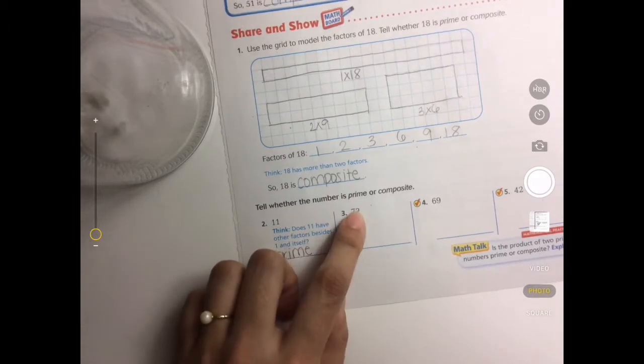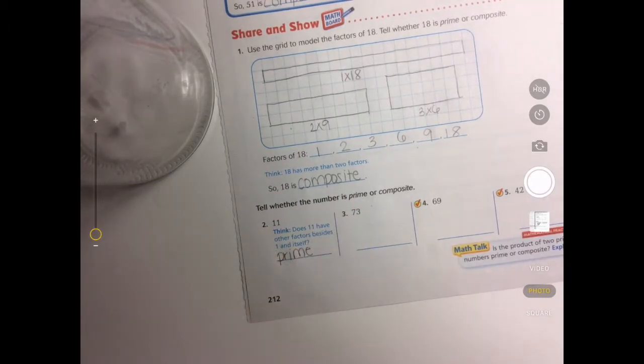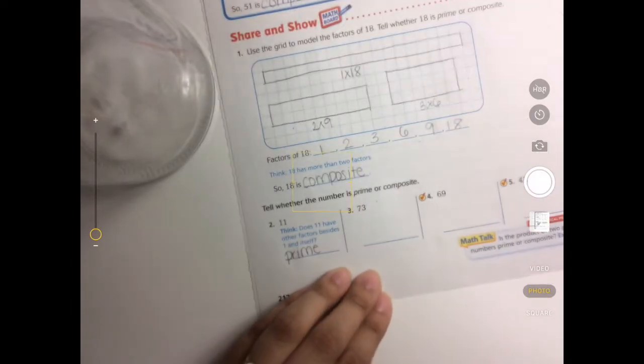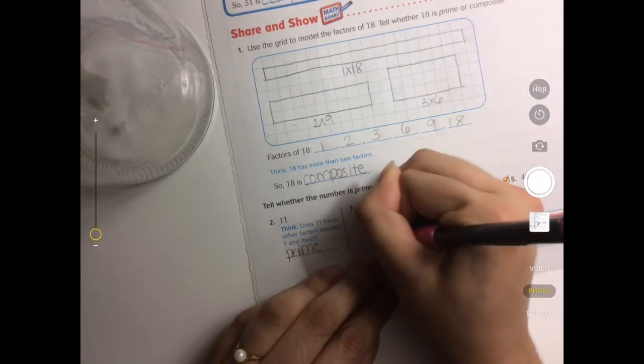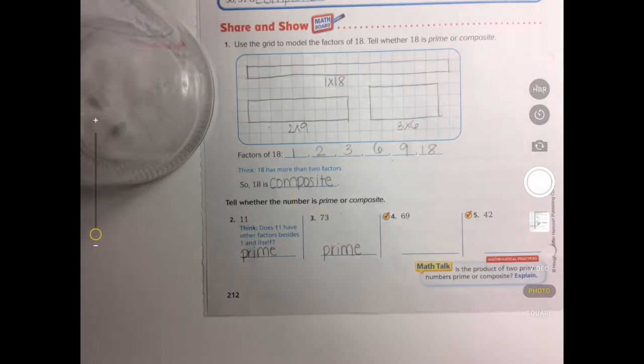What about 73? Well, from what we know, things can only multiply to give us 72, and that's pretty much it. So we can try to multiply 3 and 4, like the smaller numbers, to get all the way up there to see if it will give us 73, but I'll tell you right now that the answer is no. Only 1 times 73 gives us 73, so that means it has only 2 factors. It's prime.